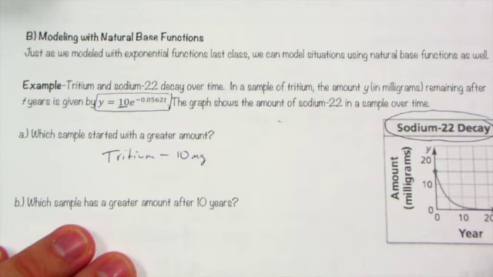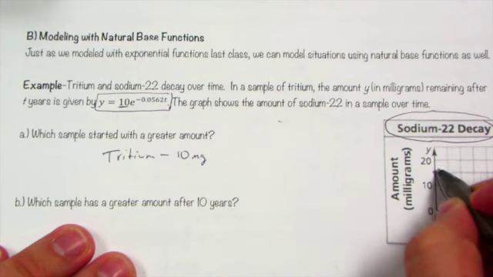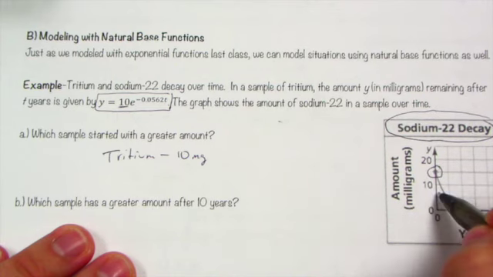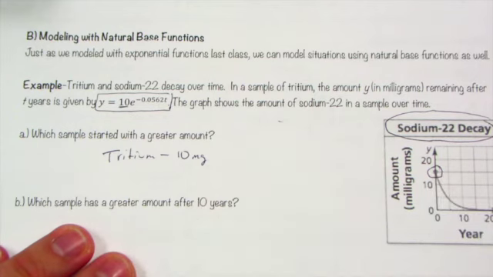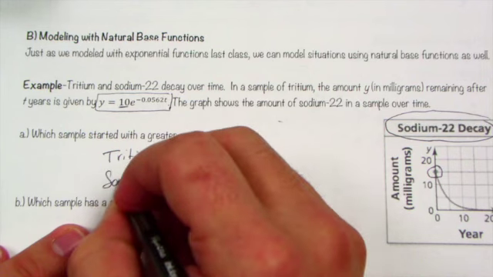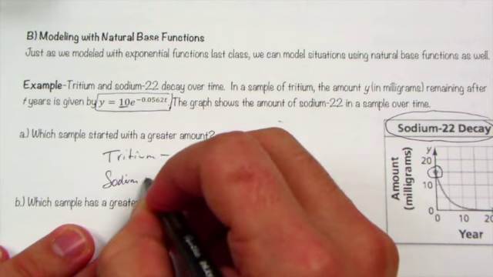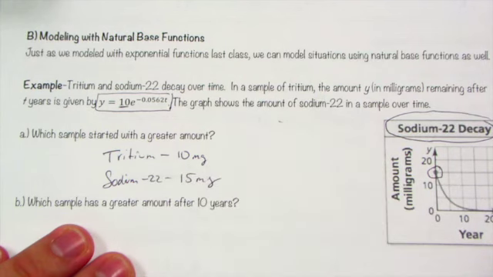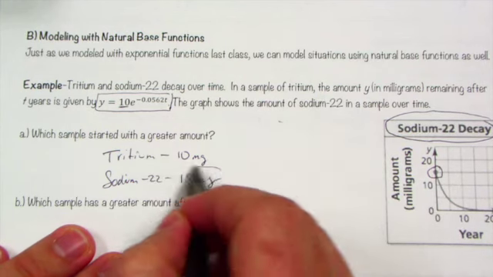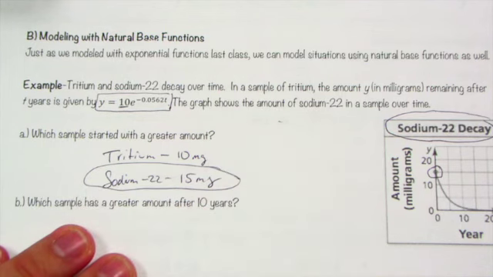Whereas with sodium, we have to refer to the graph. The y-intercept represents the initial amount. So on our graph, we find the y-intercept and estimate that if this is 10, this is 20, then it's probably about 15. So sodium-22 starts out with about 15 milligrams. So which one starts out with a greater amount? This sodium-22.